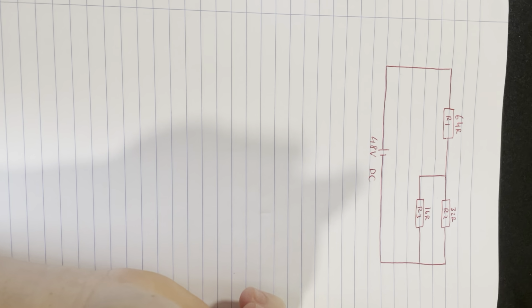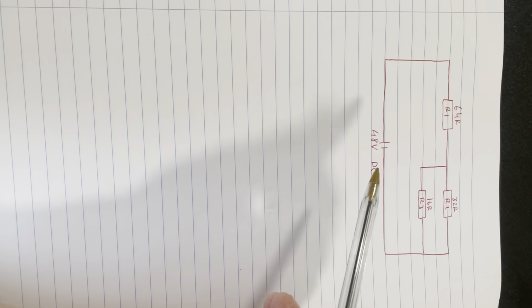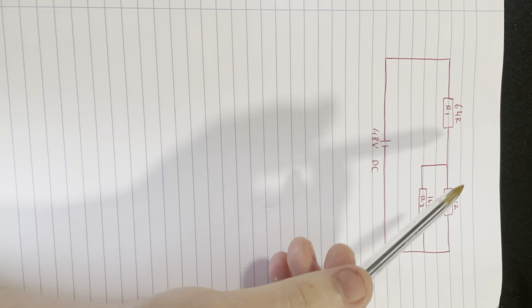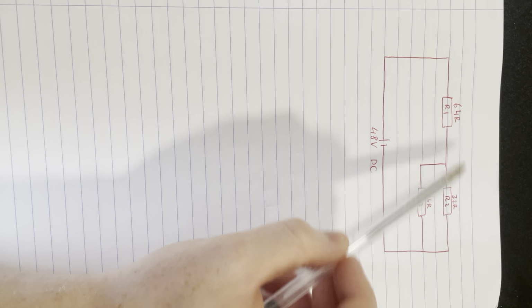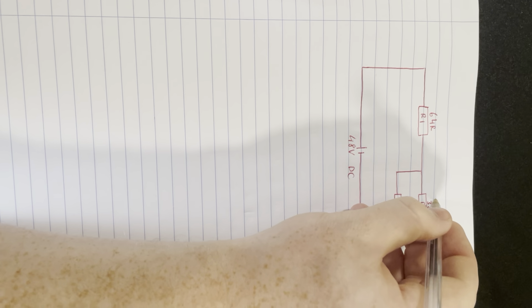Right, Leon, I'm going to try and go through some of these questions for you and explain and hopefully give you a bit of a better understanding of how to do it. So this is the first one I've seen on your pictures. You have a resistor and then you have two resistors in parallel beside it. So the easiest thing to do is to change these two here.